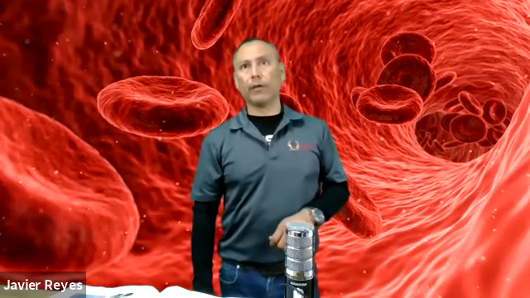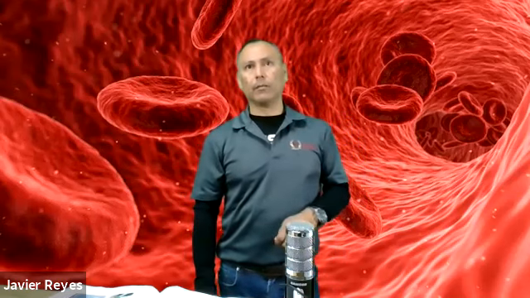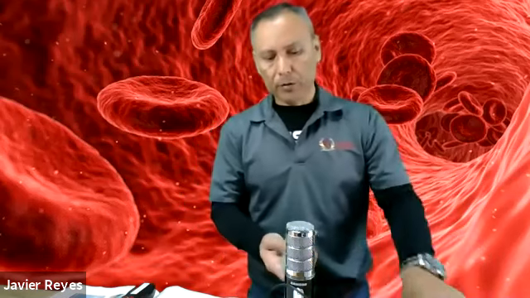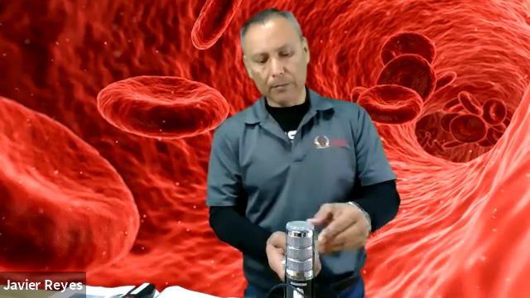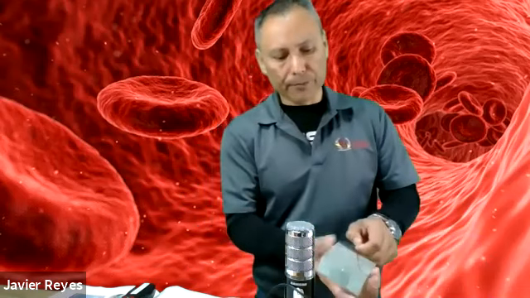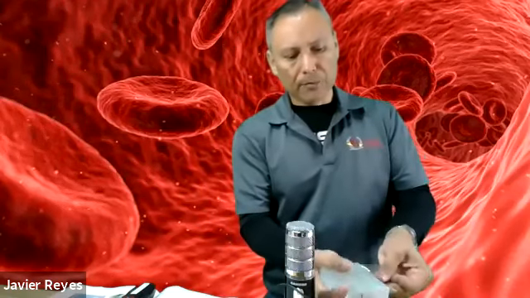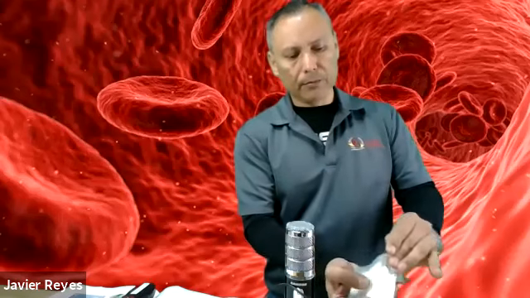Touch the collection tube or device to the drop of blood. This is when you're going to collect the peripheral smear. You're going to be grabbing the slide and making very little contact with the slide. The drop of blood will go on your slide.